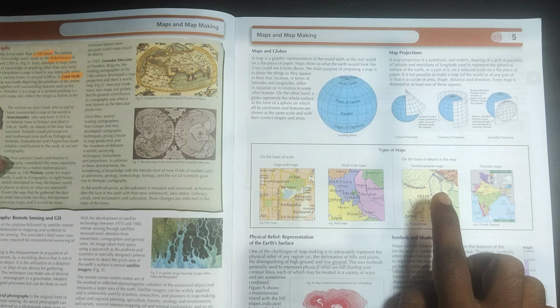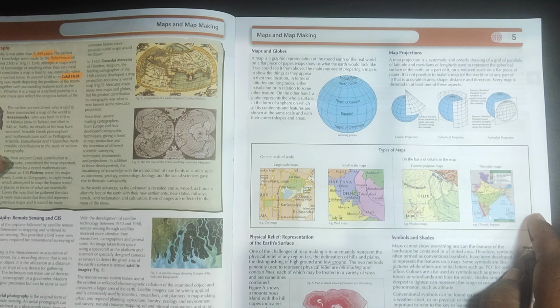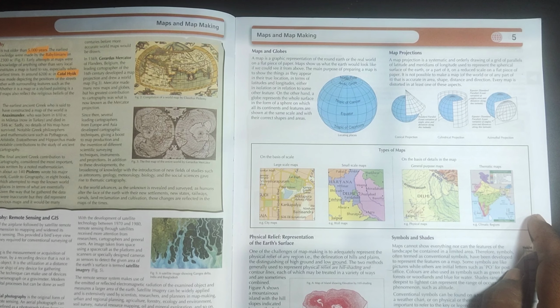And the most important, I think, the thematic maps. Whenever we want to understand a particular thing, we can understand through the thematic maps only. Thematic maps are the specific ones. They contain only the subjects we require.